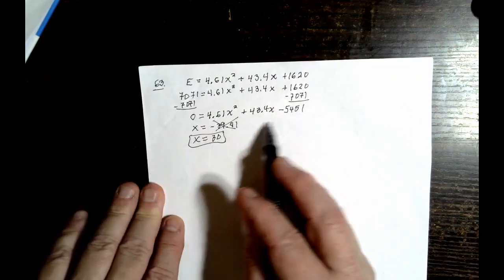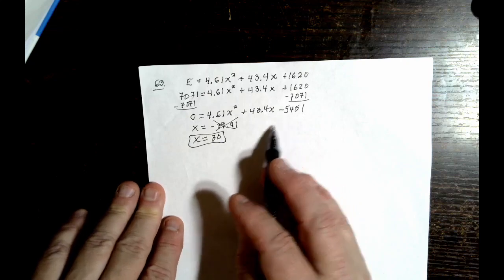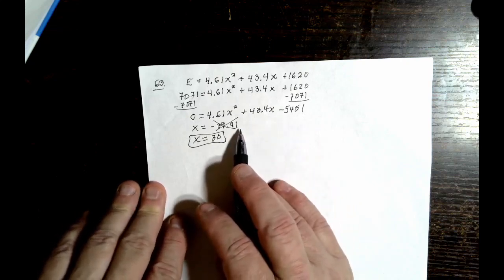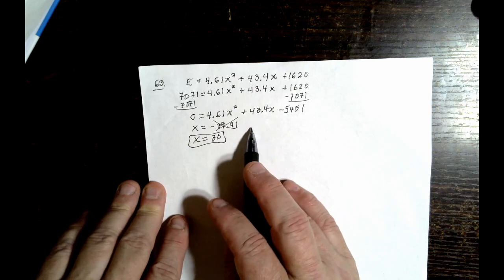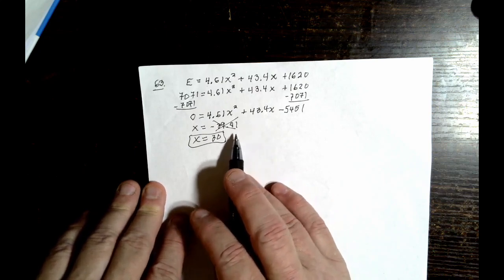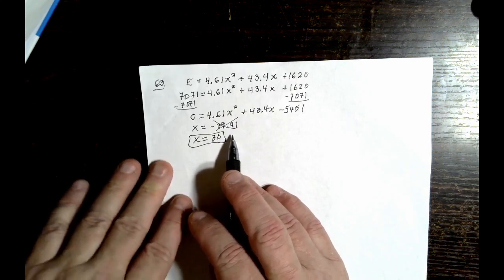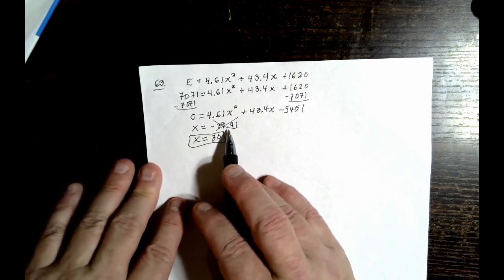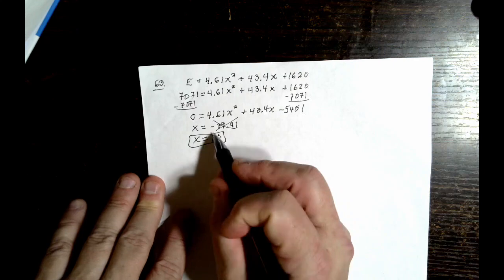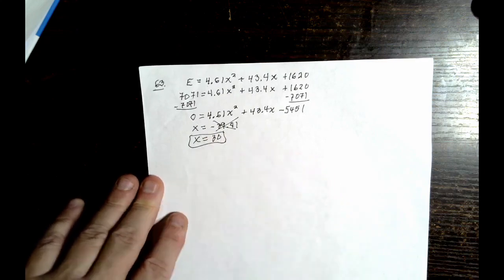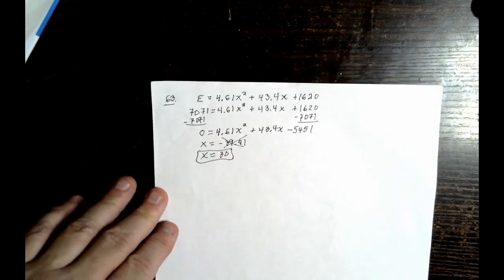You throw everything to one side, and then you can do quadratic formula. I actually used the calculator and found the x-intercepts. One is 30 and the other one's negative 39.41, which I threw out. You can't have a negative number, and the positive number has to be 30.